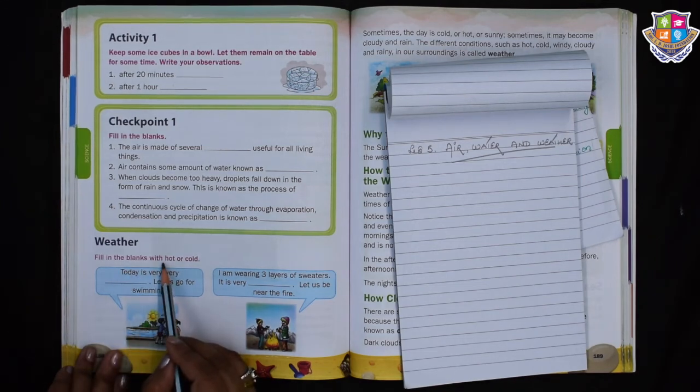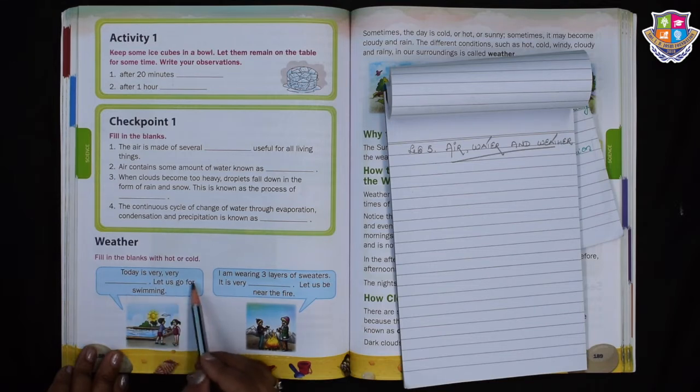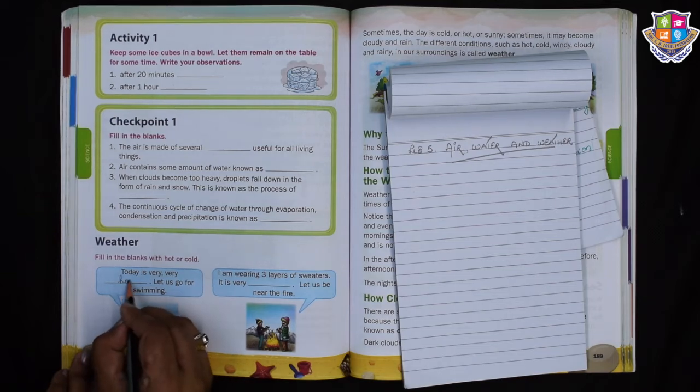Fill in the blanks with hot or cold. Today it's very, very dash. Let us go for swimming. When will you go for swimming? When it's very, very hot.